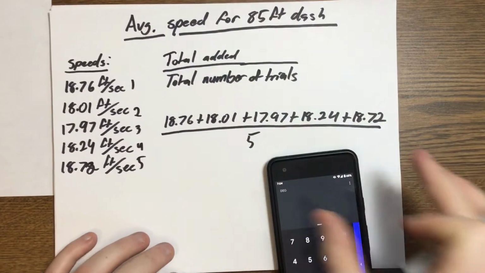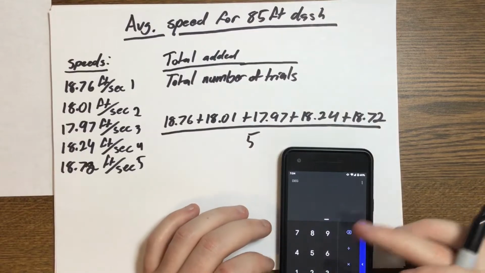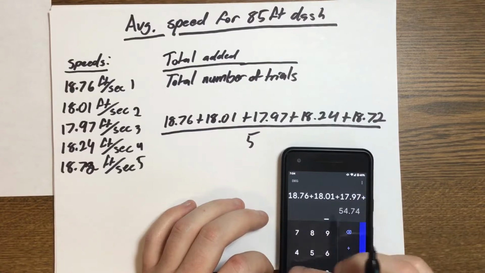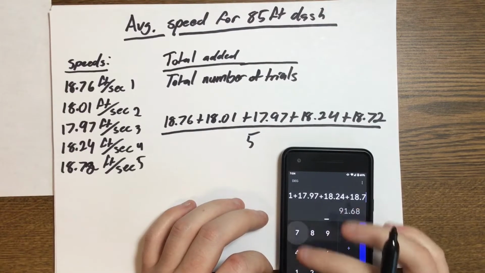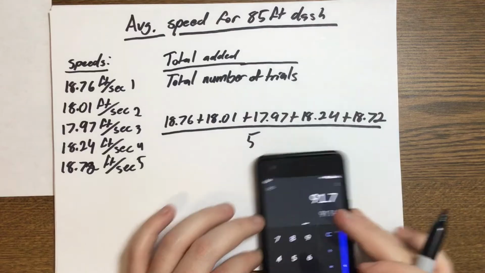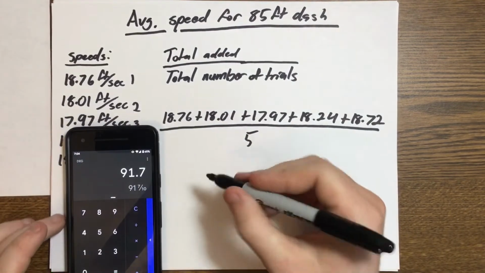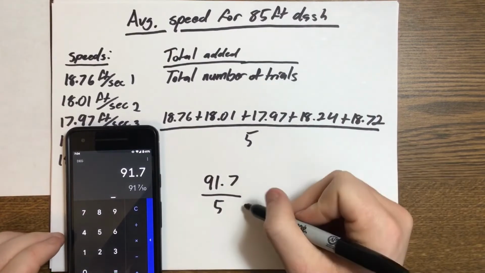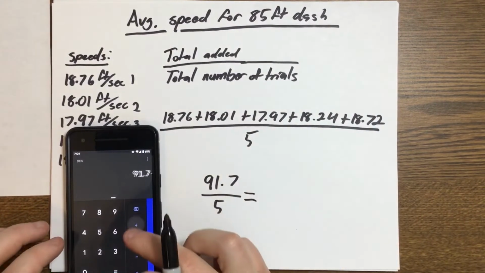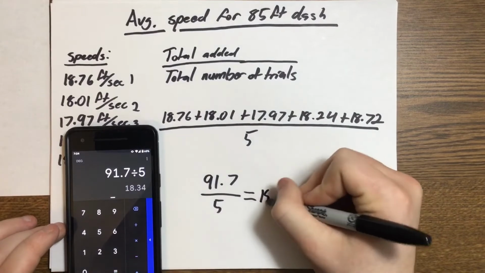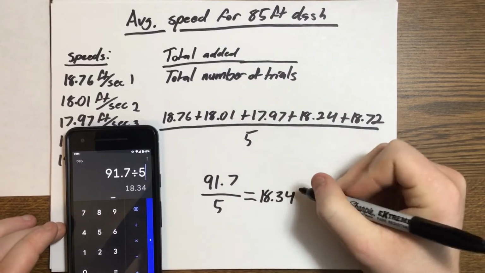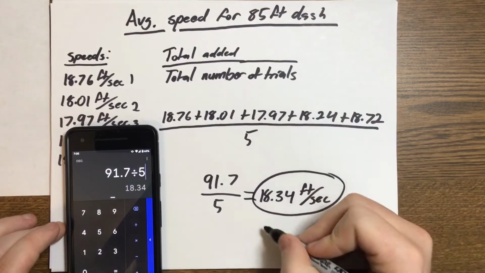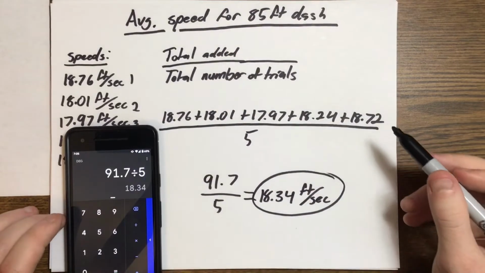So I'll add these together, use my calculator. So our total added on top is 91.7, and we're going to divide by 5 trials. That'll give us 18.34 feet per second. This is my total average speed for the 85-foot dash.